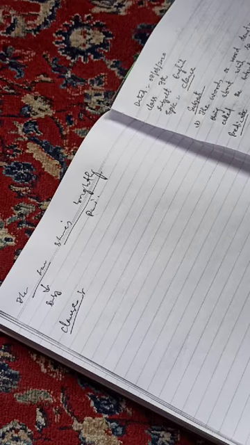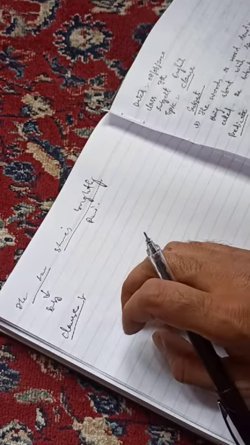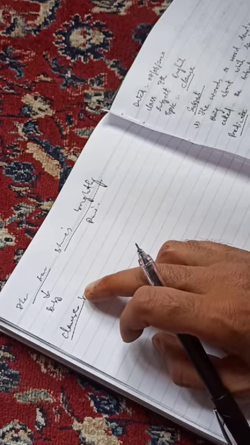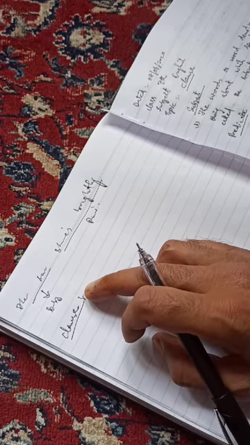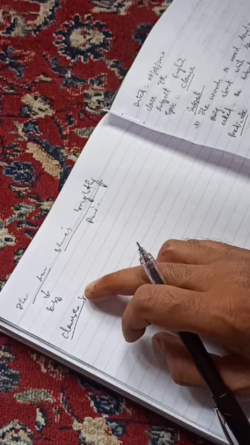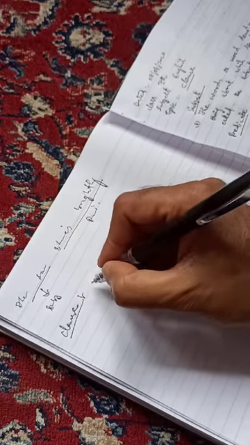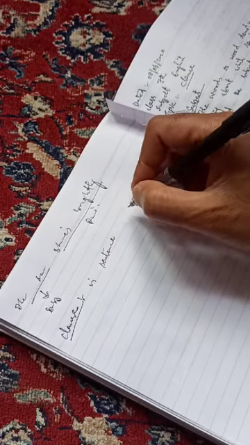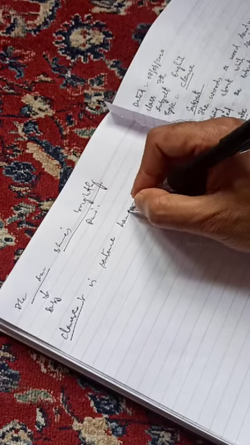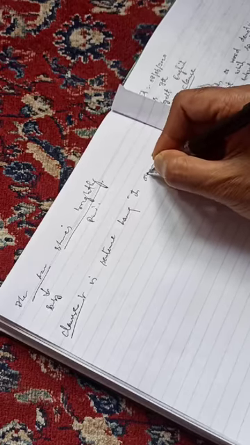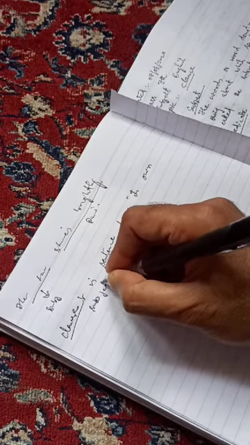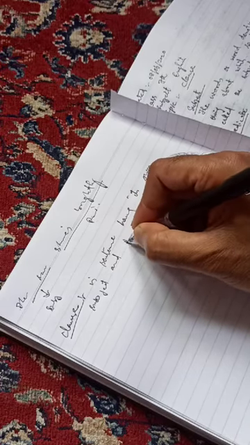A clause is a sentence with a finite verb of its own, or in other words, a sentence with a finite verb of its own is called a clause. Or in other words, a clause is a sentence having its own subject and predicate.